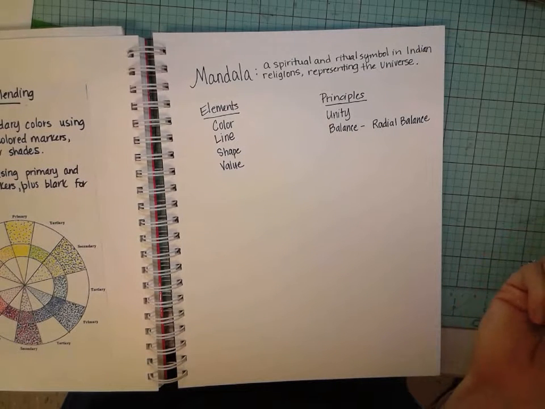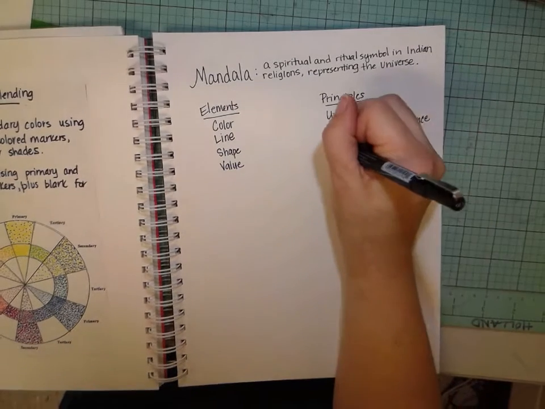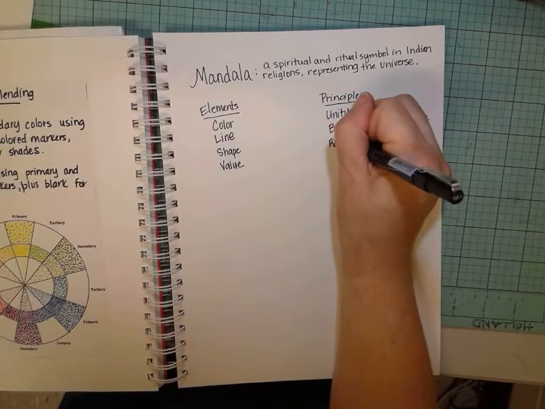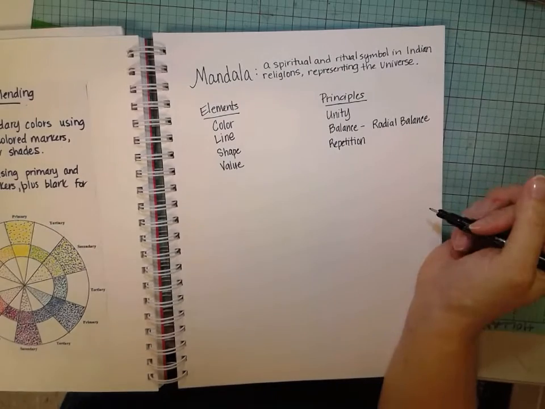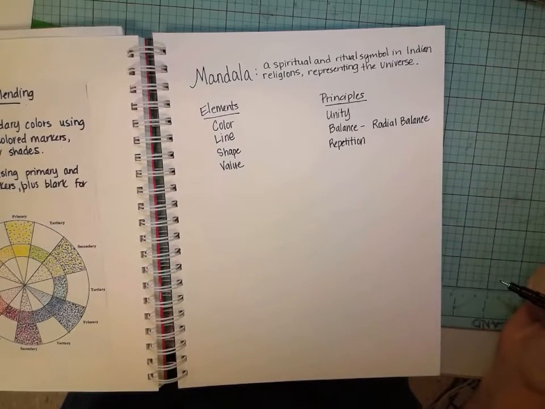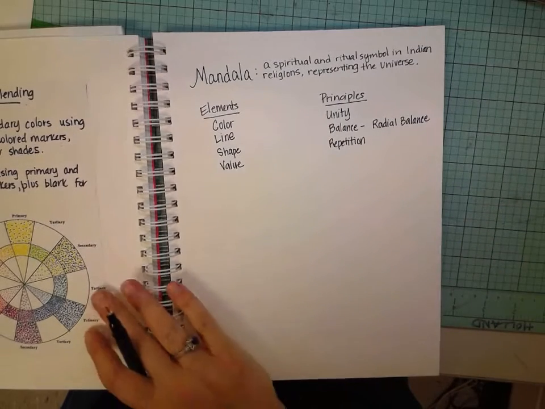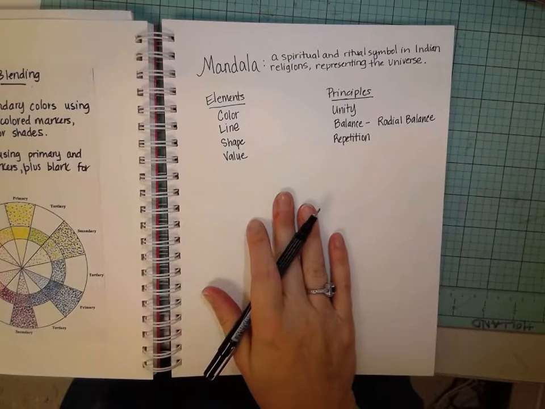Sometimes that's referred to as rhythm, but repetition helps create the unity. So those are our elements and principles for this project. All right, so this is basically what we're writing in our sketchbook for today.